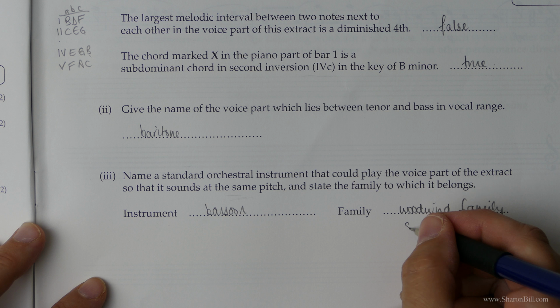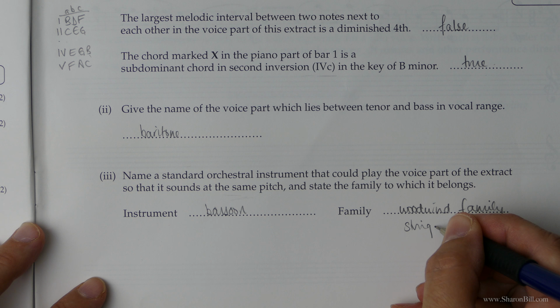Of the string family, if you wanted to choose that, we could choose the cello, or we could choose the double bass. I guess you could even choose the harp if you wanted to. And then if we wanted to choose the brass family, any of these answers will do. We could choose the tuba, that's the bass instrument, or the horn is also in that range. So any of those will do. Well, that's the end of that question.